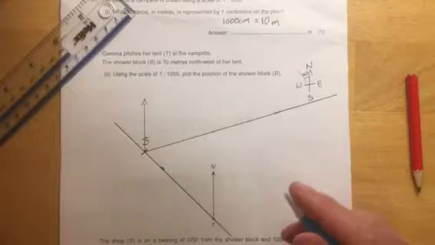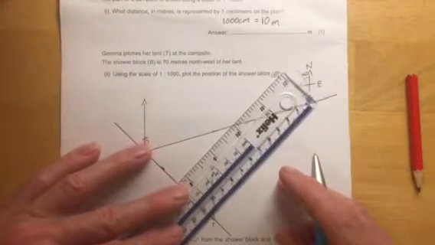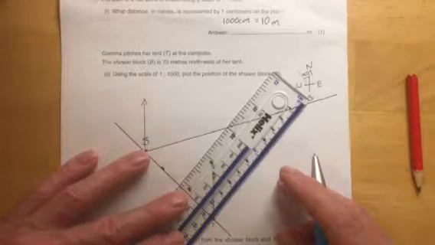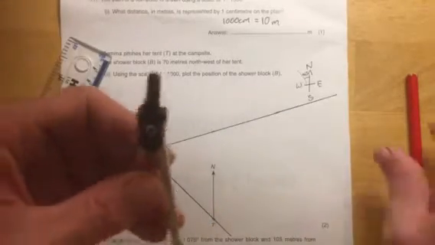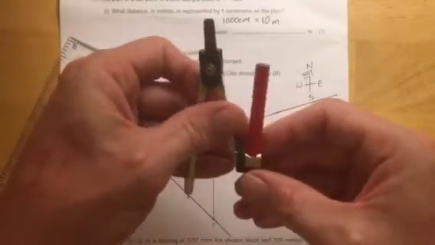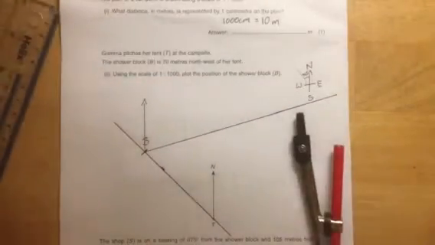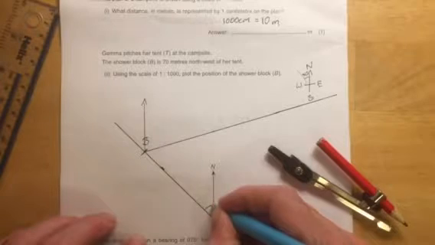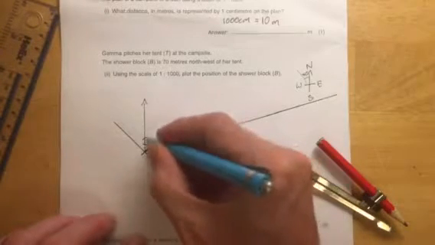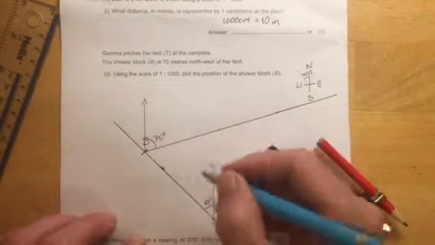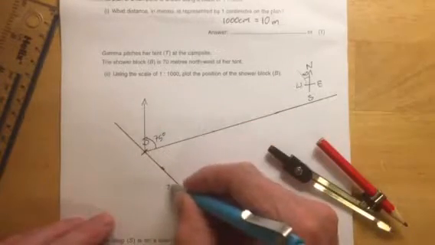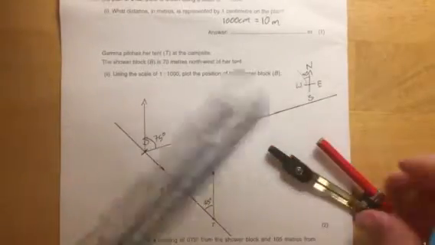And then what we're going to do is, rather than kind of guessing with our thing here, the proper way and the proper working that you need to show is actually that we're going to get our pair of compasses and we're going to say, okay, let's put all the points that are 105 metres. So 105 metres is 10.5 centimetres. So let's firstly just go back and label. So that's 45 degrees. That's 75 degrees. This is 70 metres. And then we're going to go 10.5 for 105 metres.